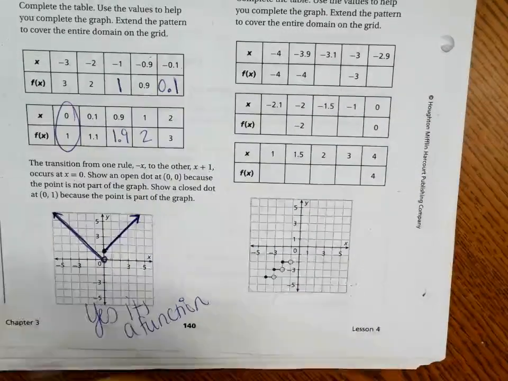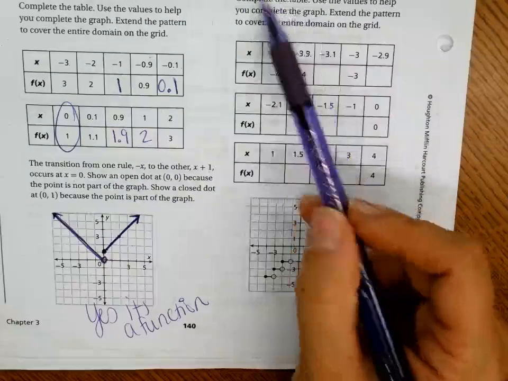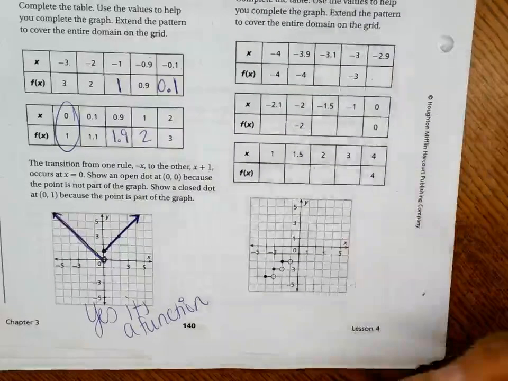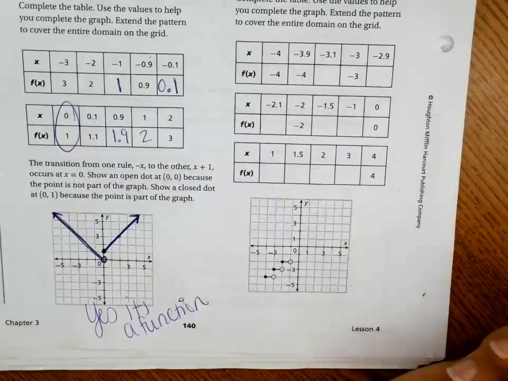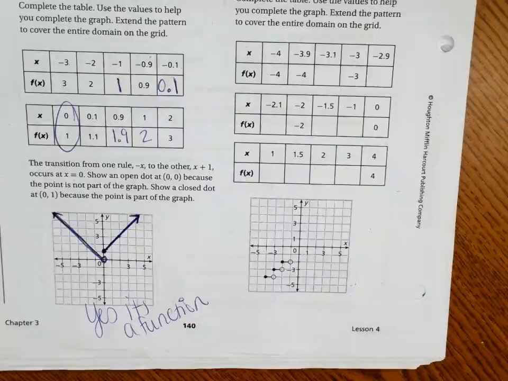Let's look at the next one. y equals the symbol, which means, what does it mean again? The greatest integer function, right? It represents the greatest integer less than or equal to x. All right. So we just round down, right?